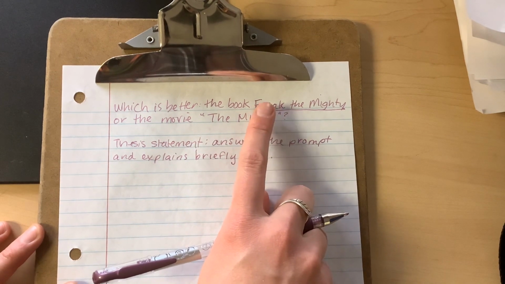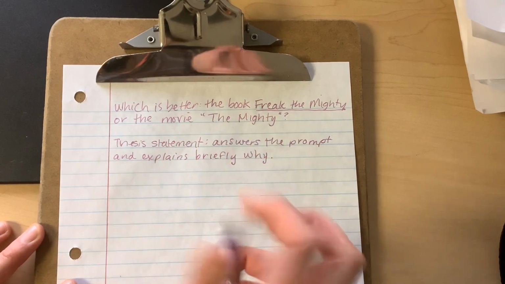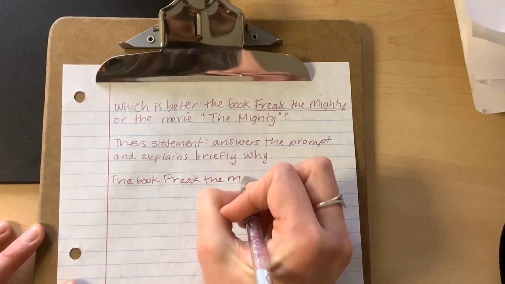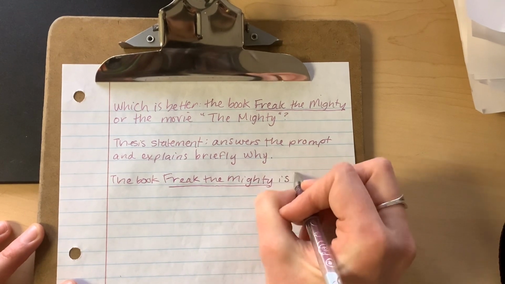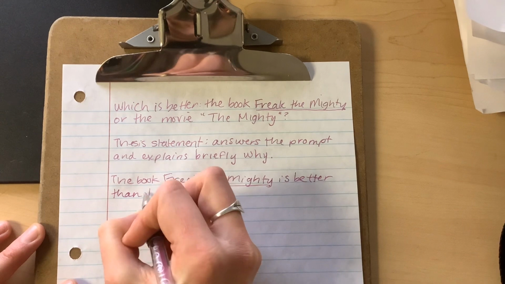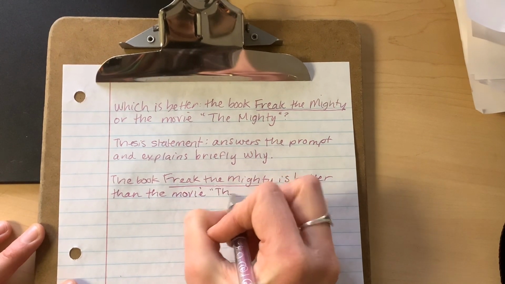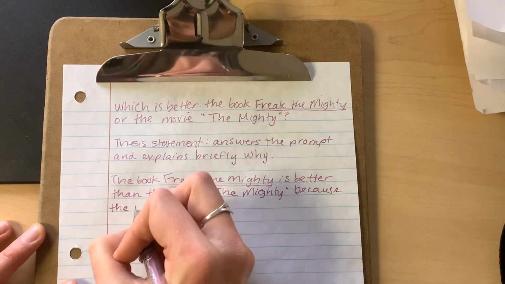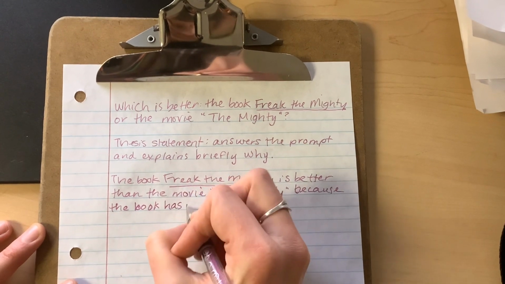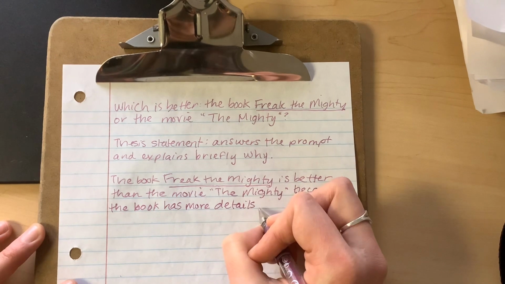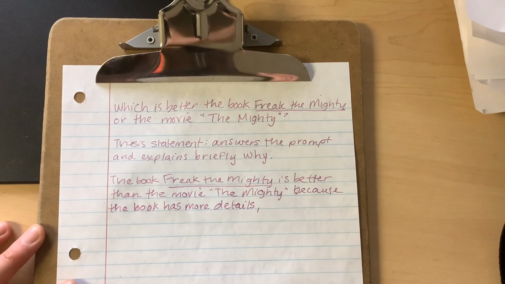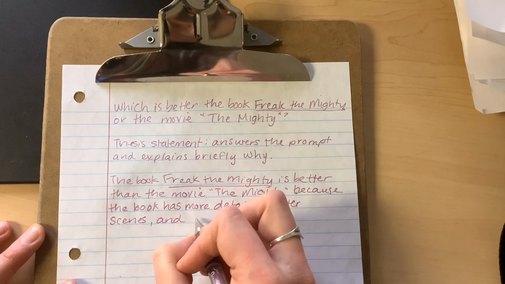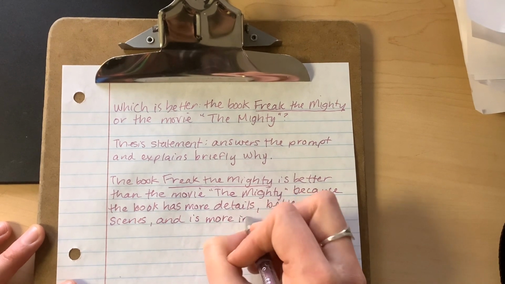I'm going to do the book, because that's what we've talked about the most, the book being better. So I would restate it with the book, Freak the Mighty, is better than the movie, The Mighty, because the book has more details, better scenes, and is more intense.